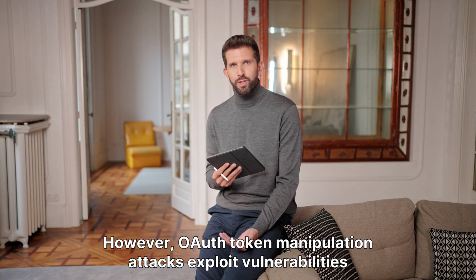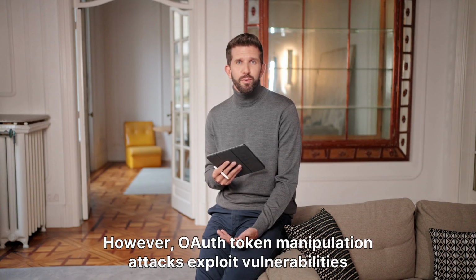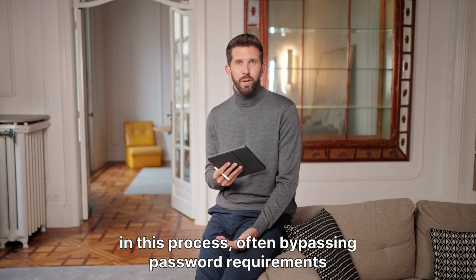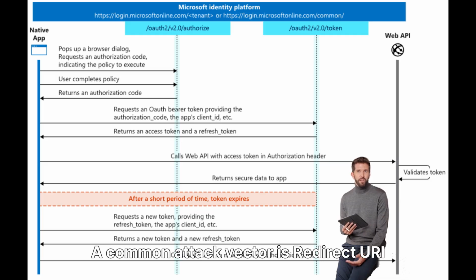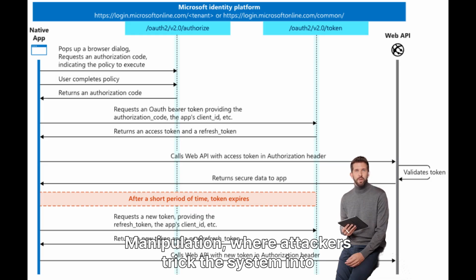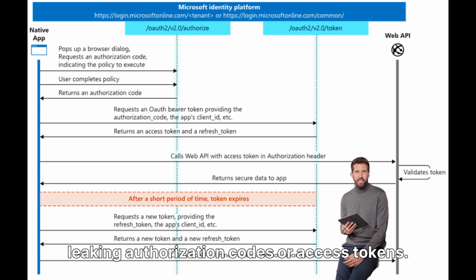However, OAuth token manipulation attacks exploit vulnerabilities in this process, often bypassing password requirements and multi-factor authentication. A common attack vector is redirect URI manipulation, where attackers trick the system into leaking authorization codes or access tokens.